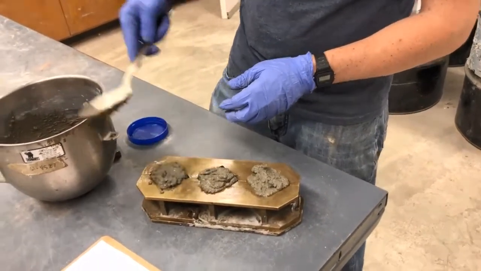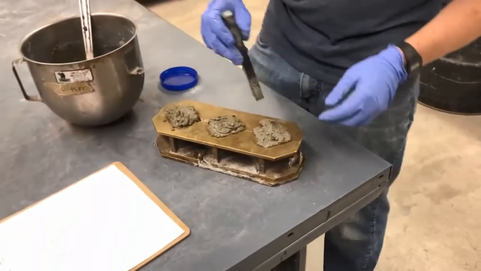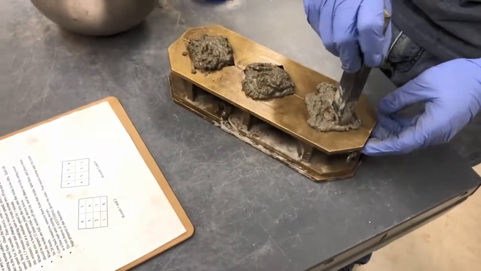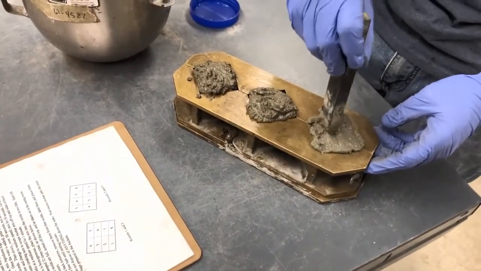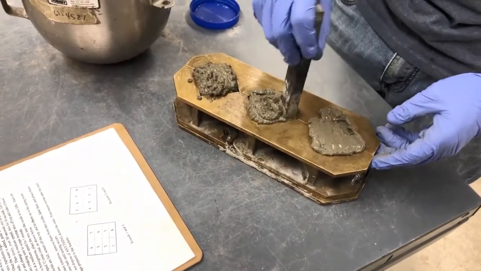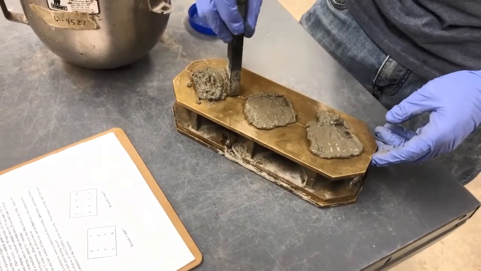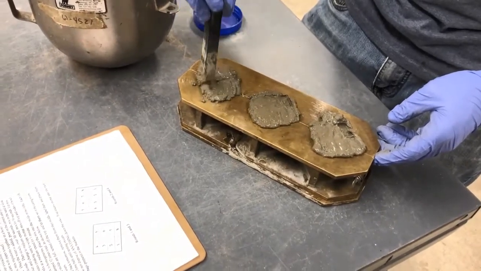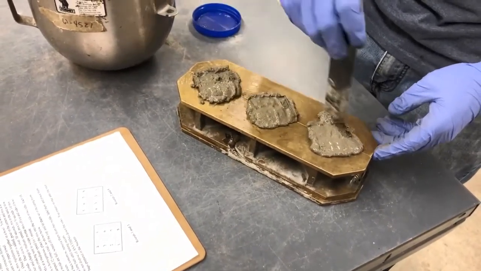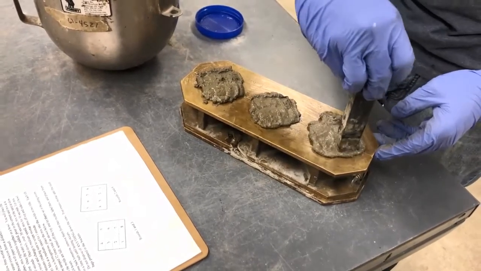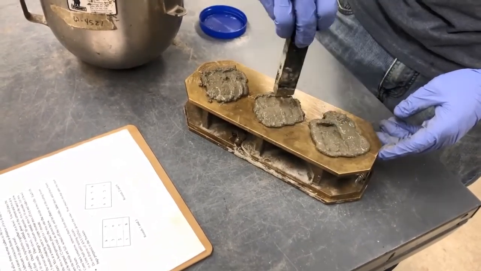Okay, same tamping procedure. 1, 2, 3, 4. It's kind of hard to see those edges. 1, 2, 3, 4, 5, 6, 7, 8.